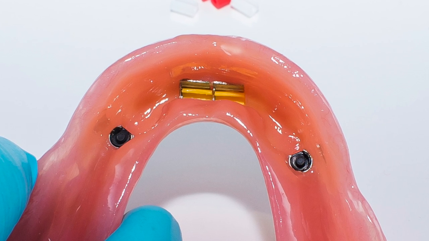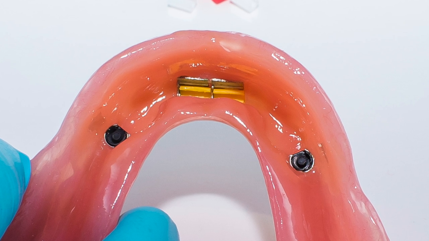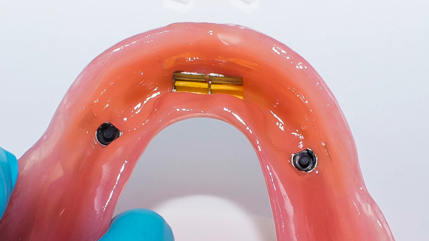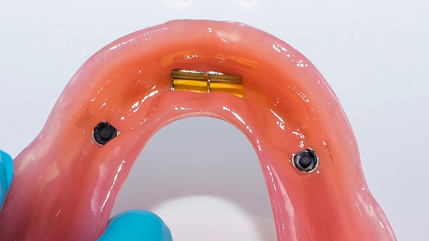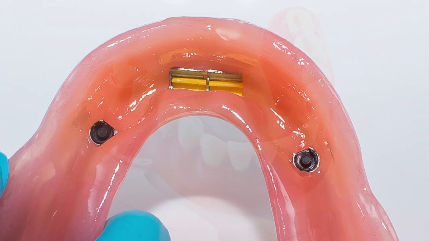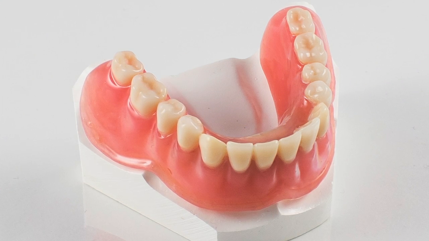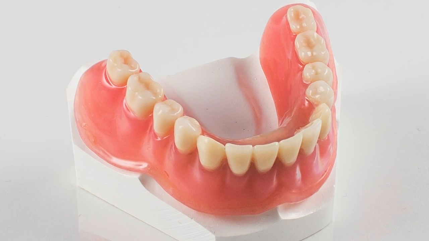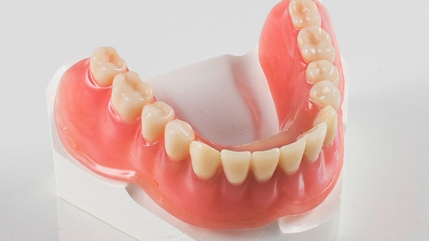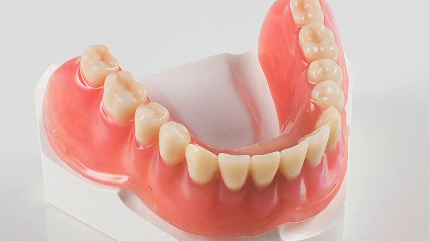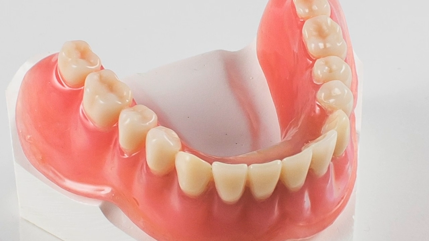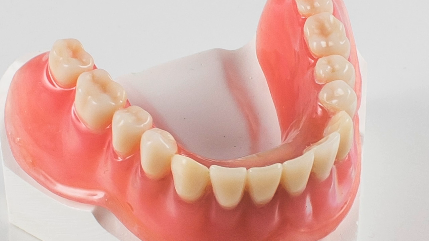As I showed you before, snap an ERA processing jig into each black male and cut and insert a section of Hader bar processing jig into the clips. Pour the stone model. Complete the reline using whatever method you prefer. At the end, core out the black ERA males and remove the clips from the bar area. Insert whatever color attachments provide the appropriate retention.